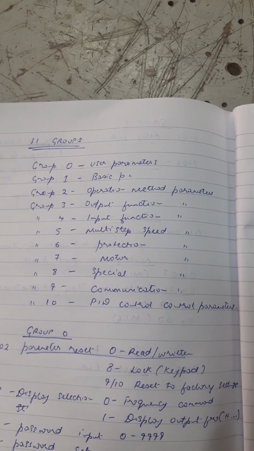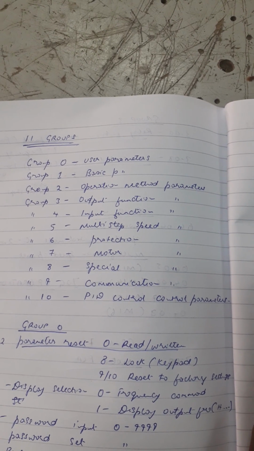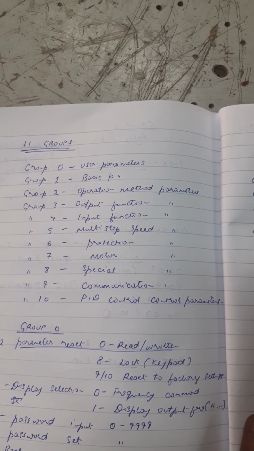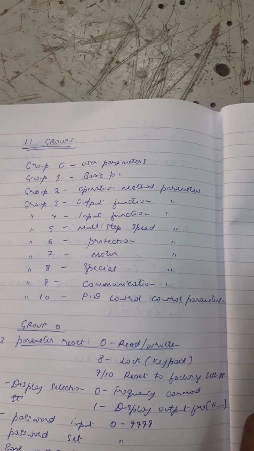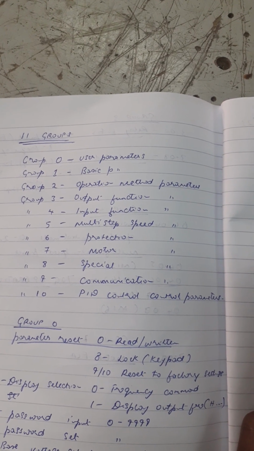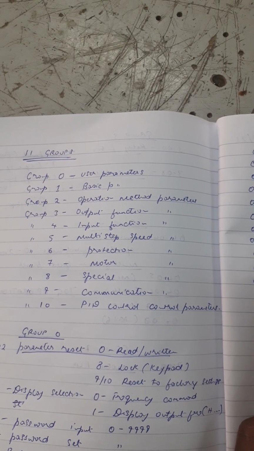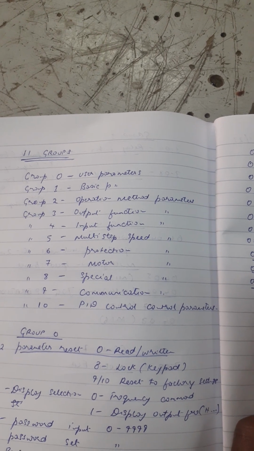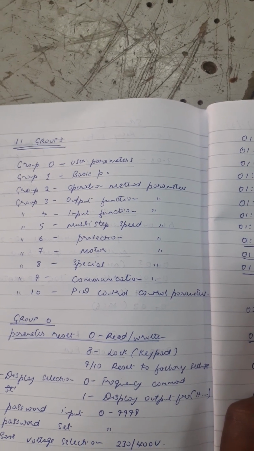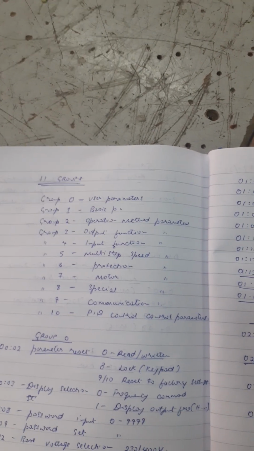There's group 0 user parameters, group 1 basic parameters, group 2 operation method parameters, group 3 output function parameters, group 4 input function parameters, group 5 multi-step speed parameters, group 6 protection parameters, group 7 motor parameters, group 8 special parameters, group 9 communication parameters, and group 10 PID control parameters. Well, now we are going to tackle not all of them, but just a few.